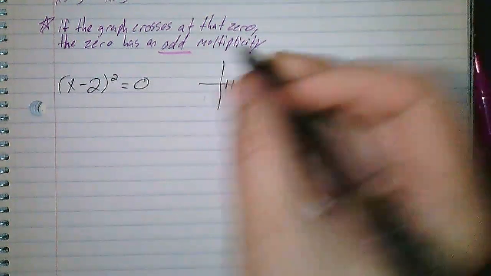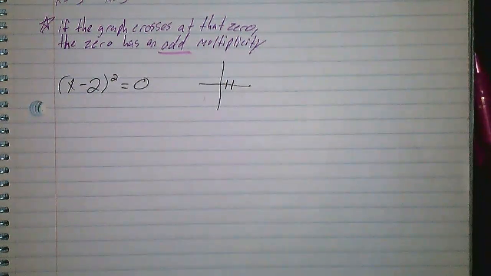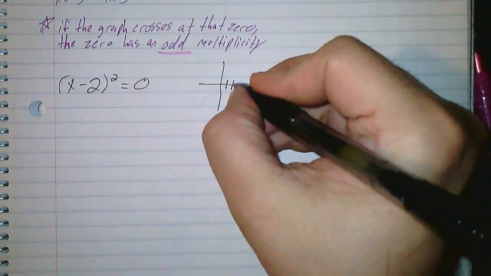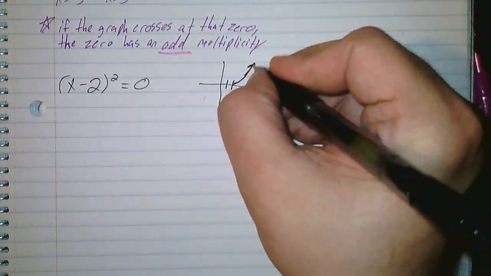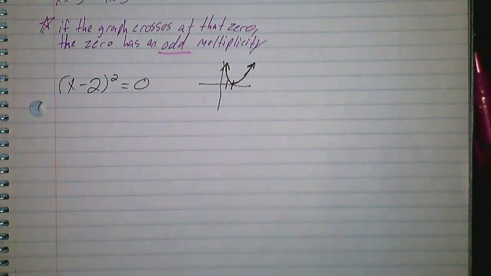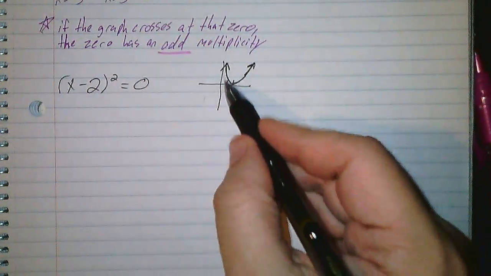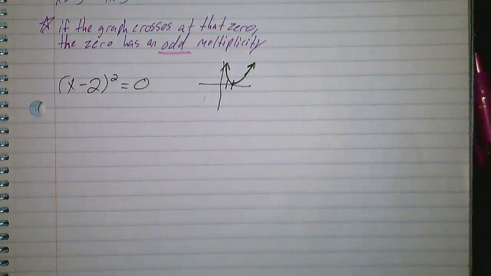So we would only move in the opposite direction of what we see, to the right 2 units. And this is what our parabola would look like, something like this. So here, we do not cross the x-axis like the previous one.